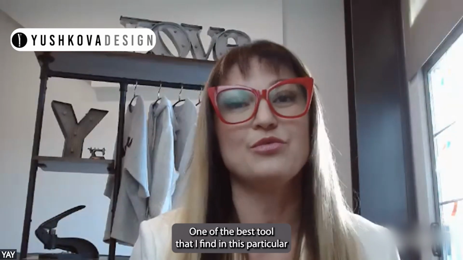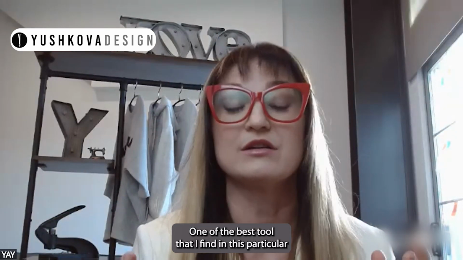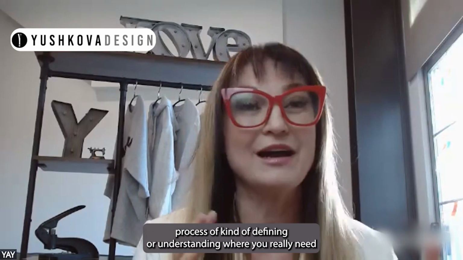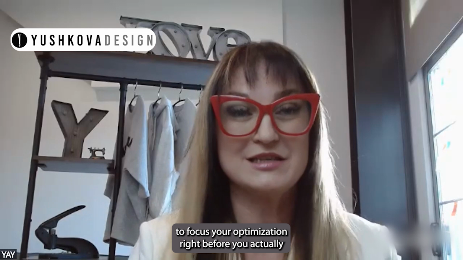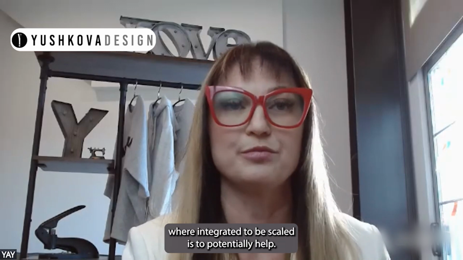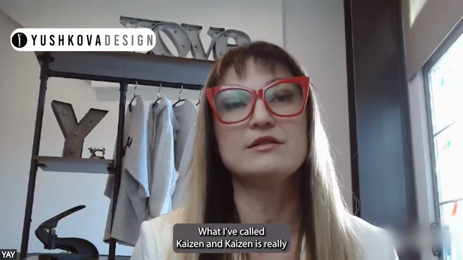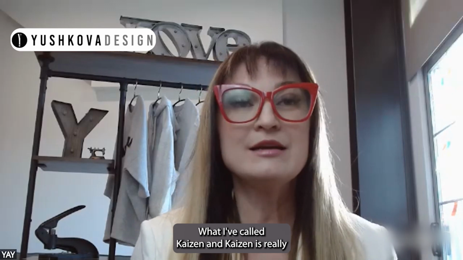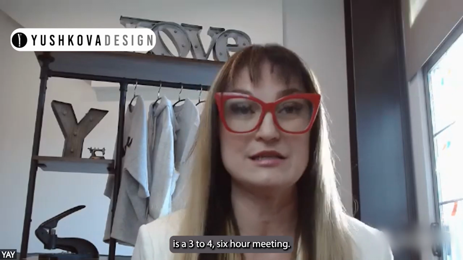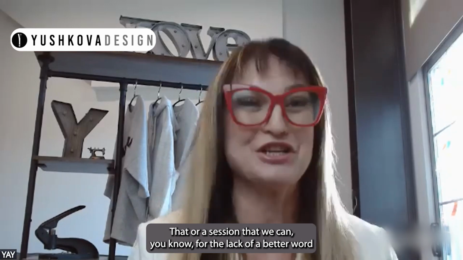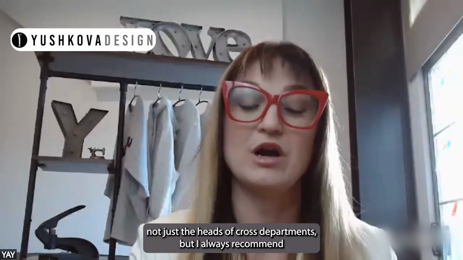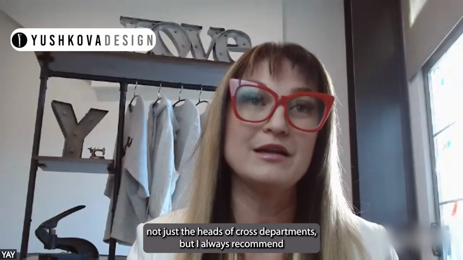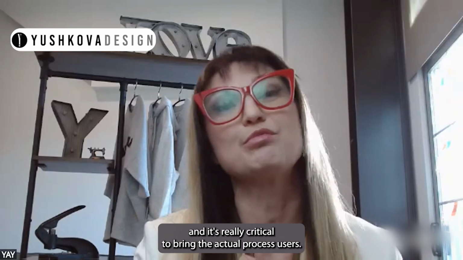One of the best tools that I find in this process of understanding where you really need to focus your optimization, before you're ready to scale, is to hold what I call a Kaizen. A Kaizen is a three to four, even six hour meeting or session where we bring in not just the heads of cross departments, but, and I always recommend this, and it's really critical, the actual process users.